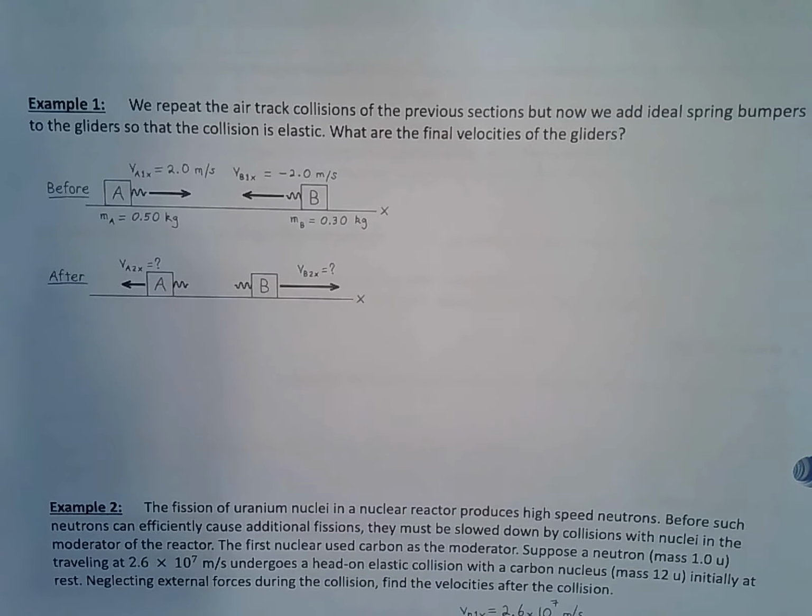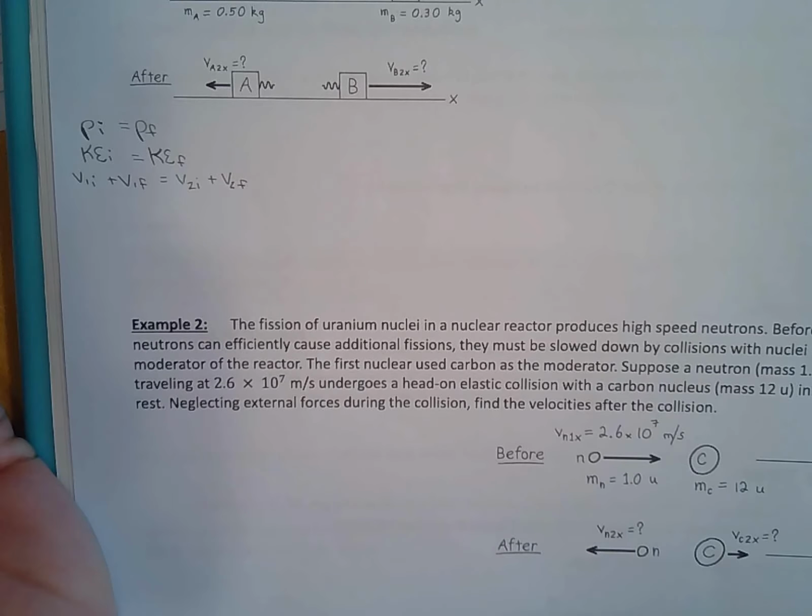And it also brings you that fancy equation that we had yesterday: if you add the initial and the final velocities of the first object, that will equal the initial and the final velocities of the second object.